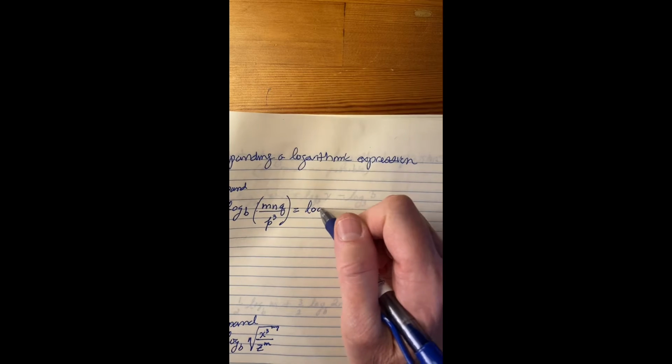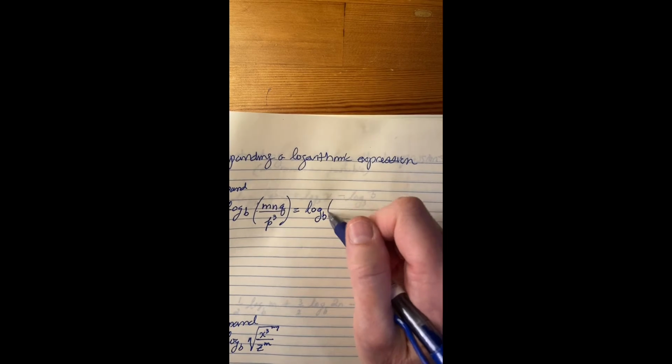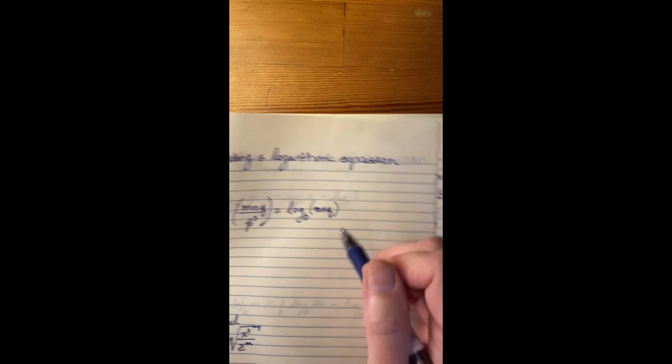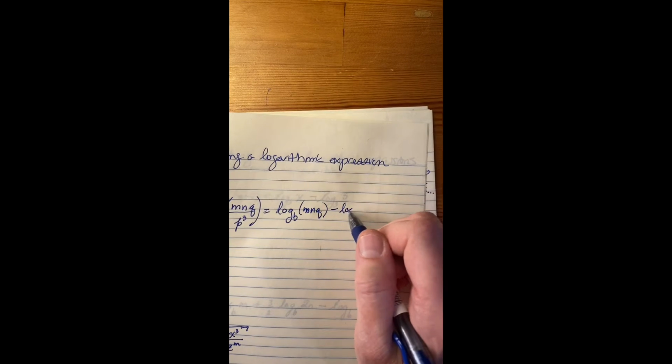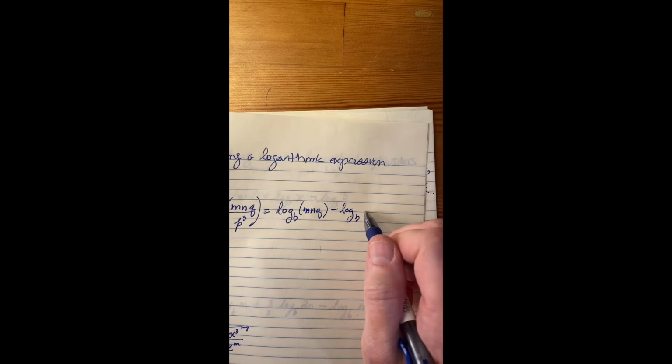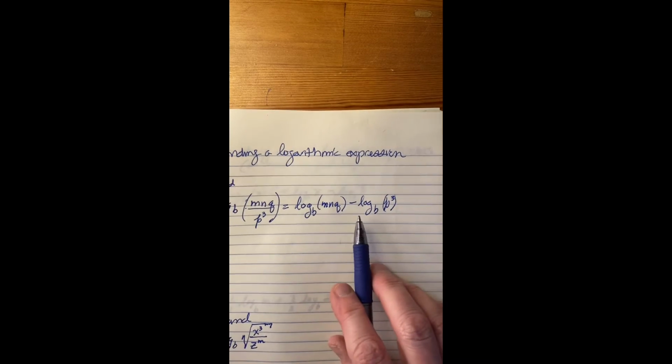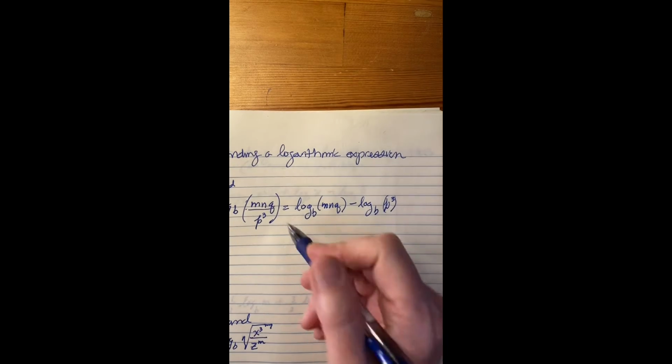So this is the log base b of the numerator, m times n times q, minus the log base b of p cubed. One thing at a time. We can see that we still have more to do.